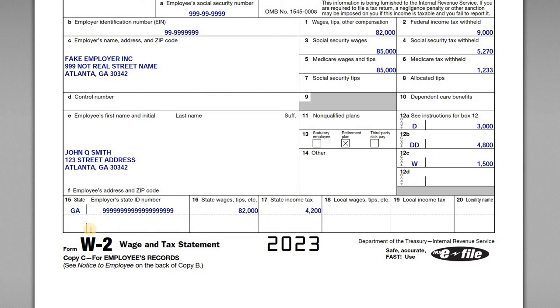All right, and then lastly here we have the state information. So we have the state wages. So this is an employee, an employer based in Florida, or sorry, not Florida, in Georgia. So Georgia has their Georgia source state wages there. All of it is going to be Georgia source. And then state income taxes withheld that are Georgia state income taxes withheld.